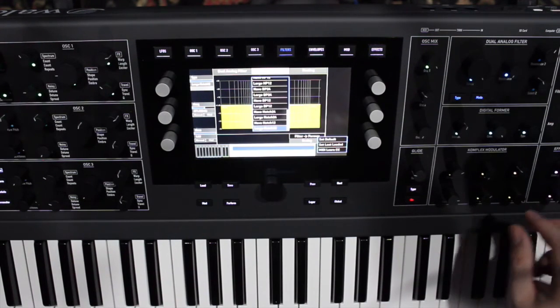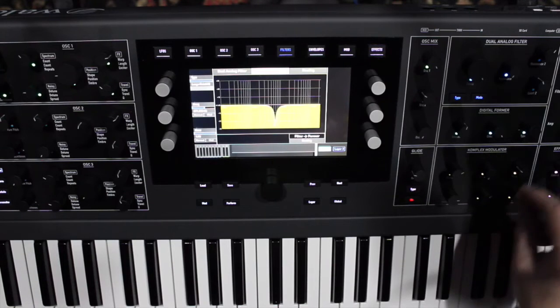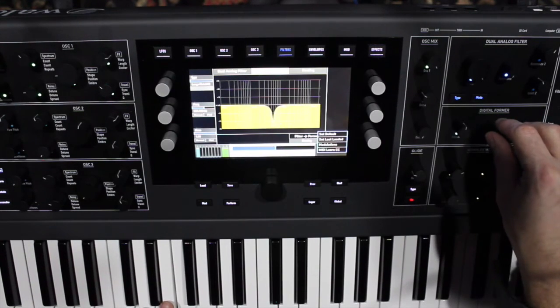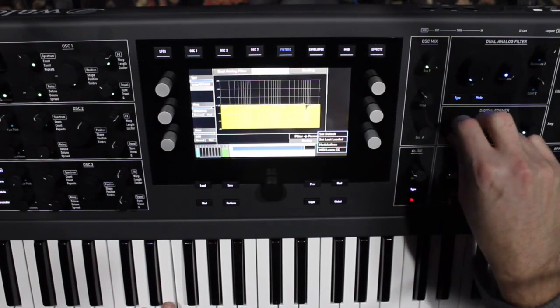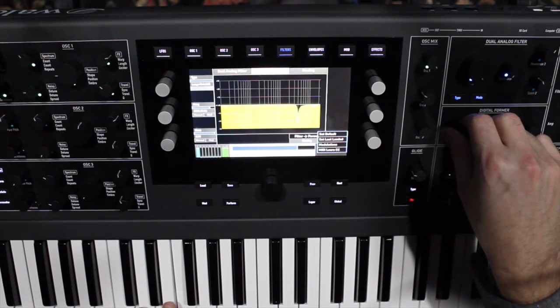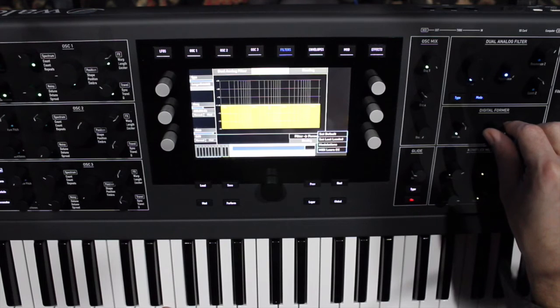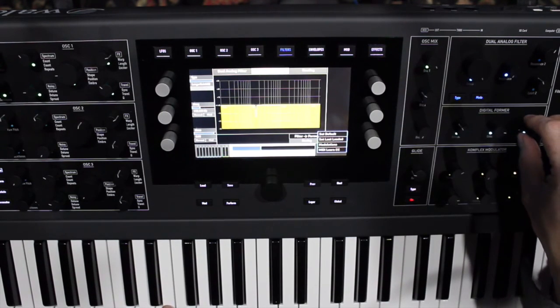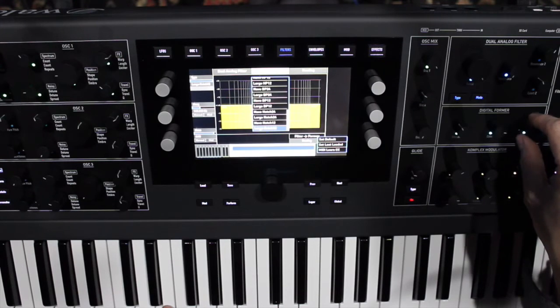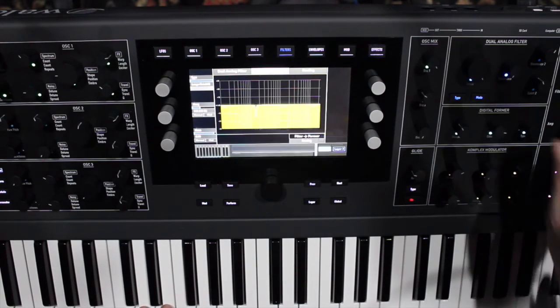So they stay resonant in those modes. The Largo notch 12. Oh, that one's kind of wild. And that's all of the digital formant filters.